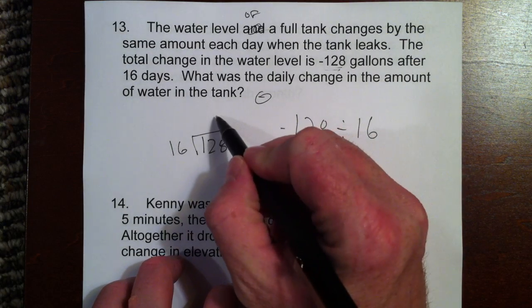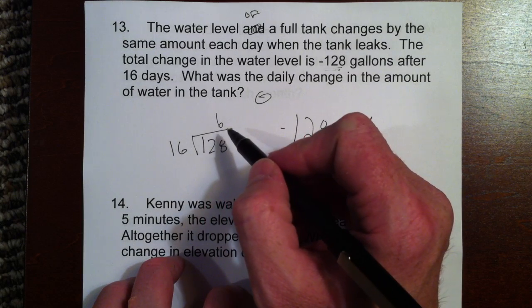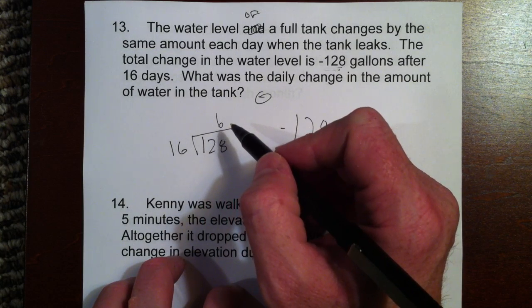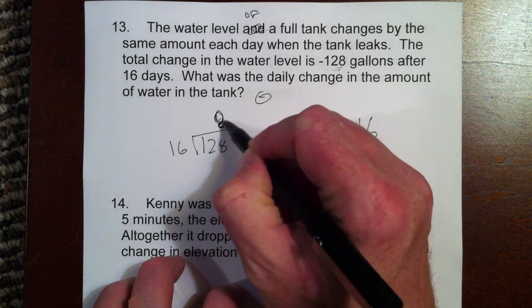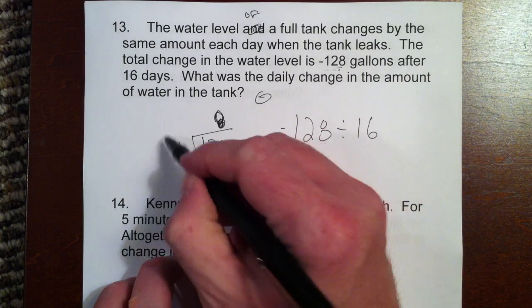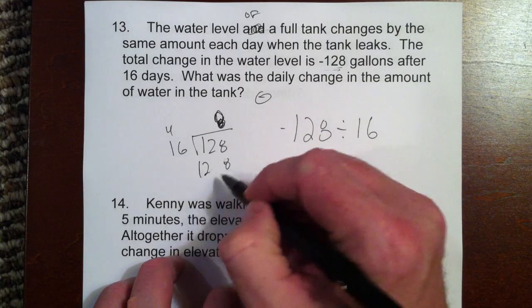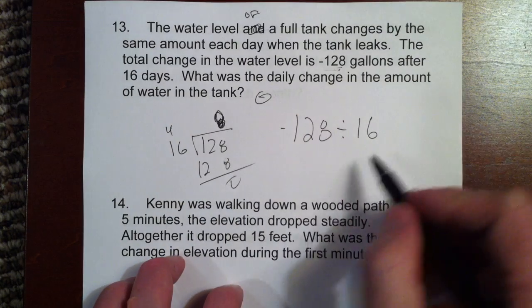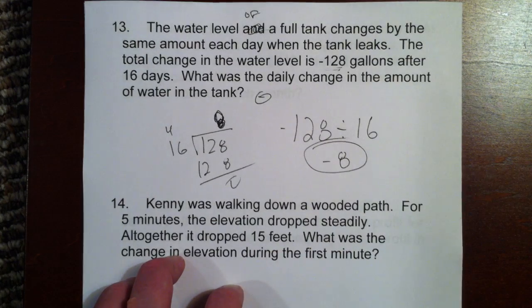Let's just try 6 here, and that may not work, but let's try 8. I think it'll go 8 times. Sometimes you have to try these multiple times. This is 48 and 4. 8 times 1 is 12. Yeah. So the answer is 8. Negative 8. Sorry.